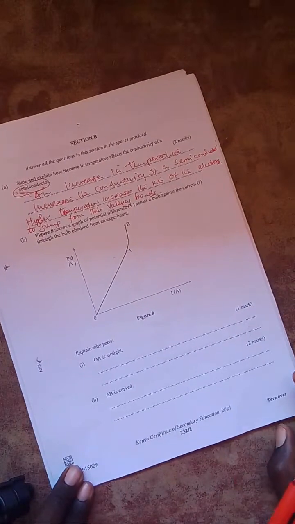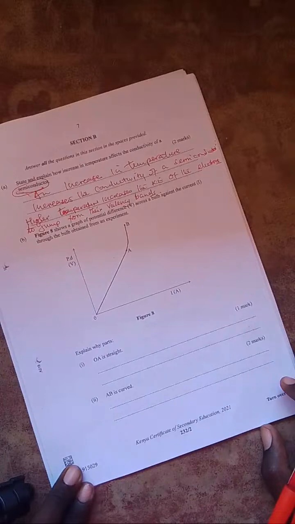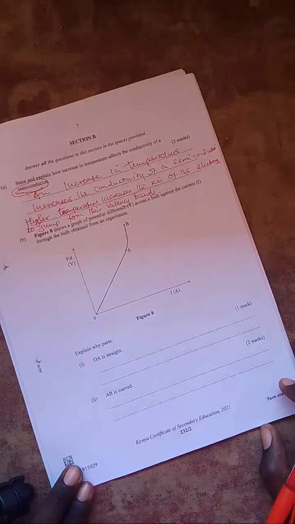Many times when you are given graphs, you are supposed to respond in terms of what the graph finally represents.